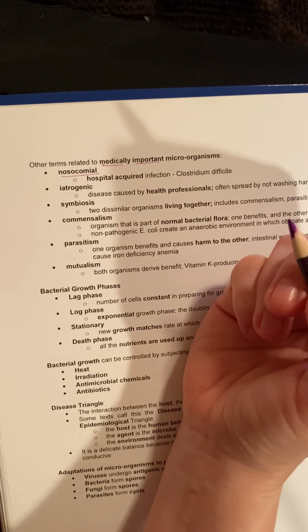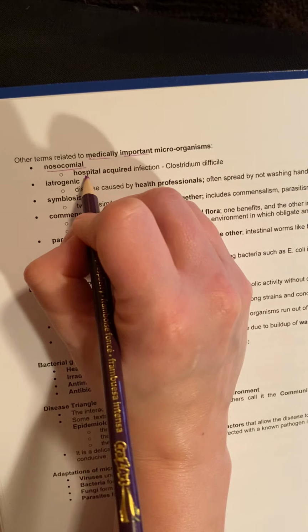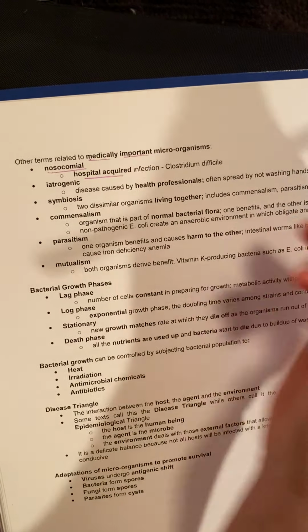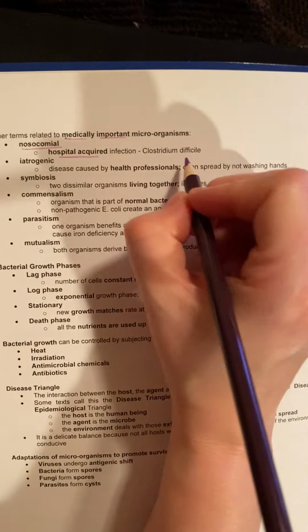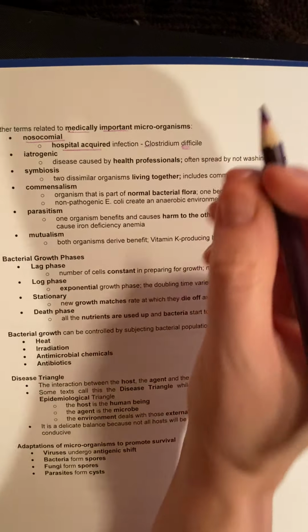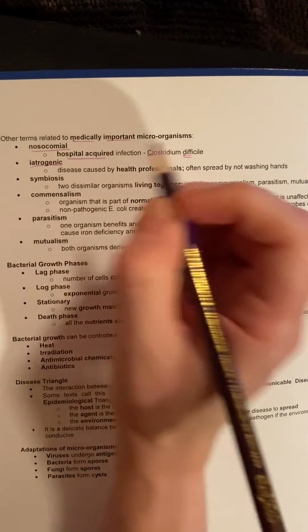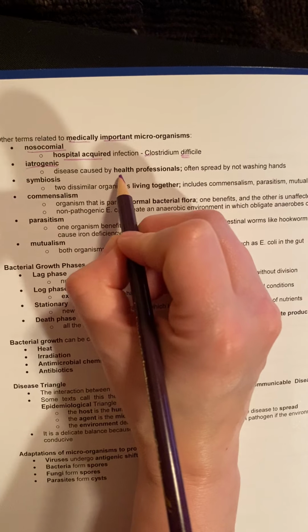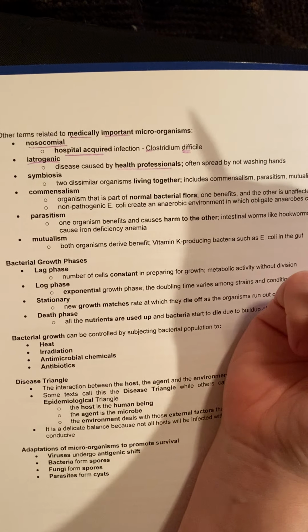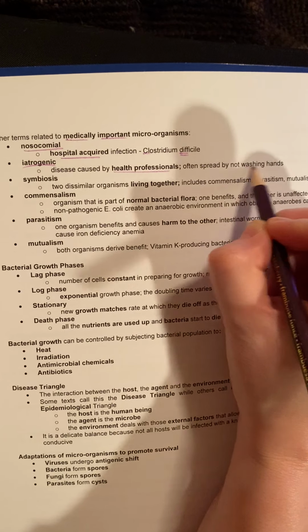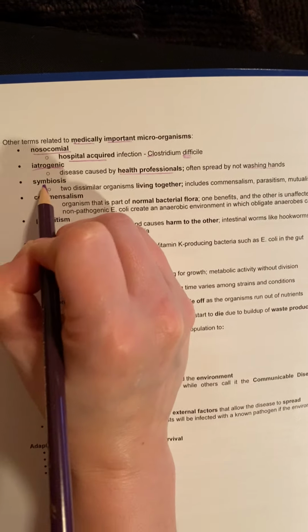Nosocomial means it was hospital acquired, like C. diff. Ugh. No good. Iatrogenic means the disease was caused by health professionals, usually by poor hand washing.